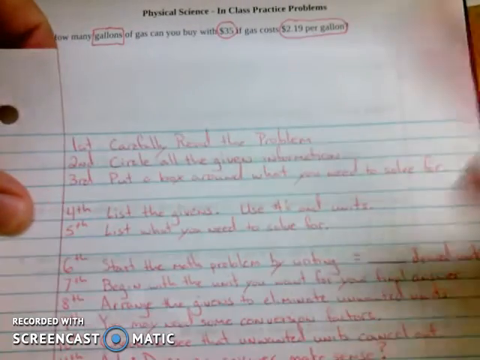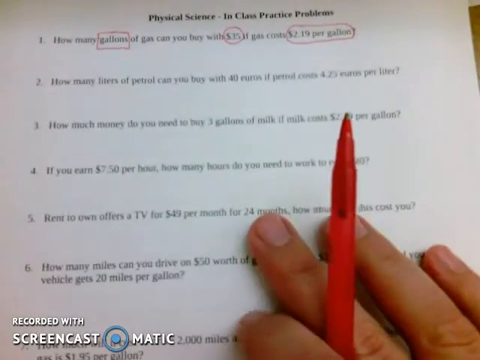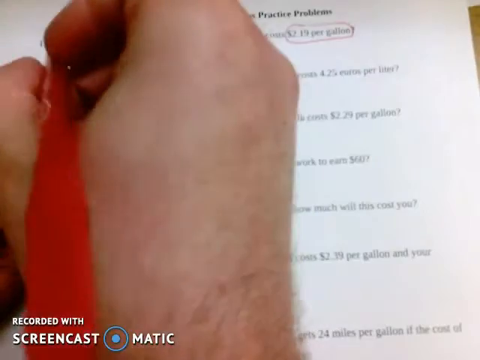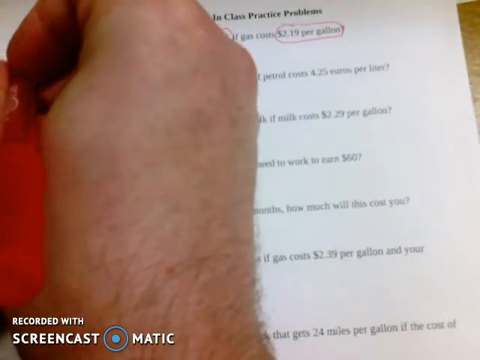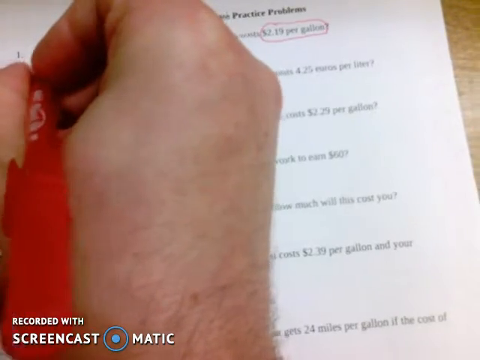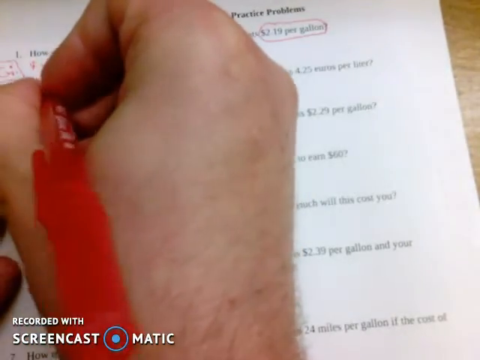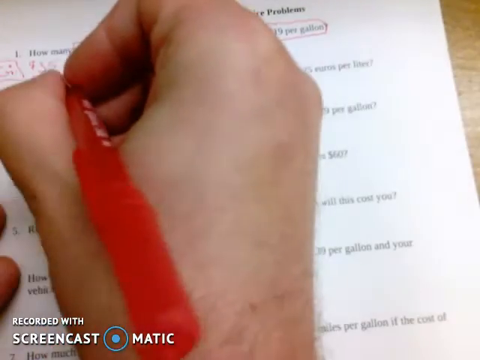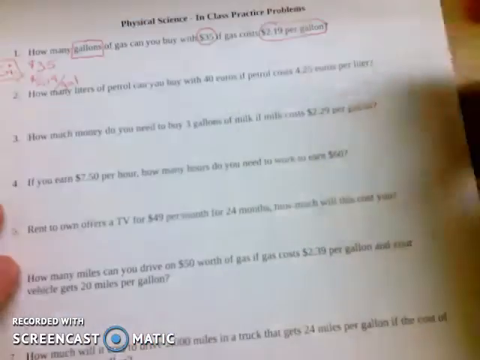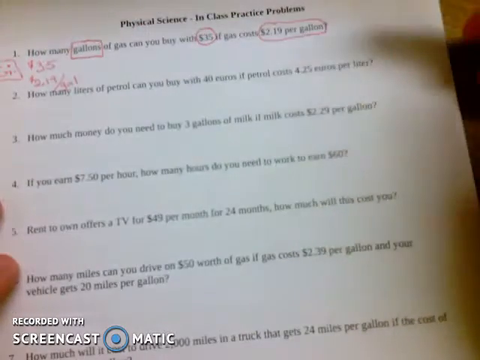All right, write the numbers. Make sure you use numbers and units. Okay, we always want to write our numbers and units together. So we're going to go over here. We're going to list our givens, right? So if we just do givens, or let's just say G. You can just write a G. All right, $35 and $2.19 per gallon. I did not leave a lot of space here. Should have left more. Okay.